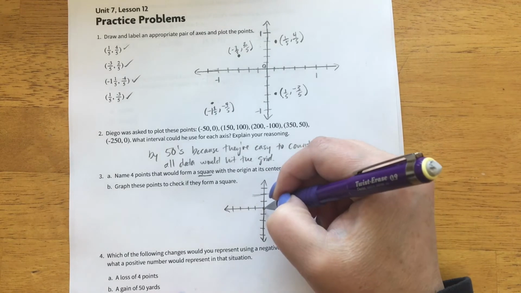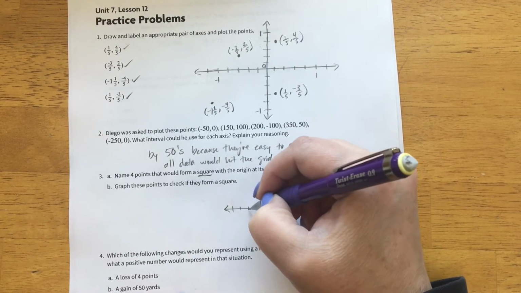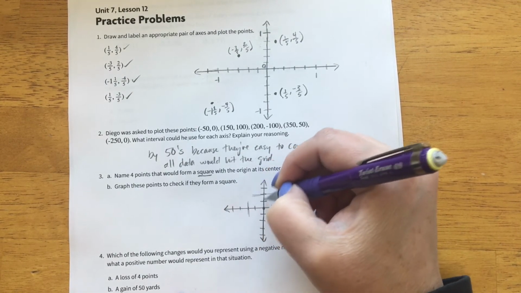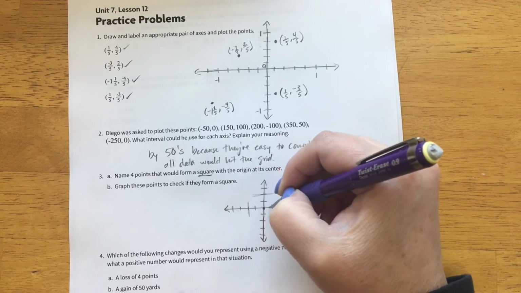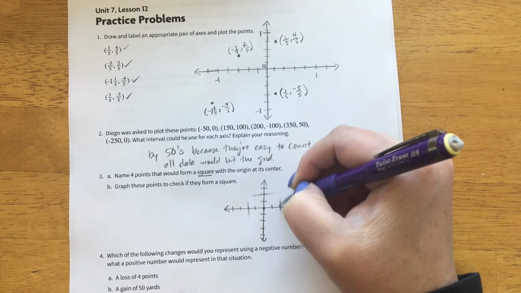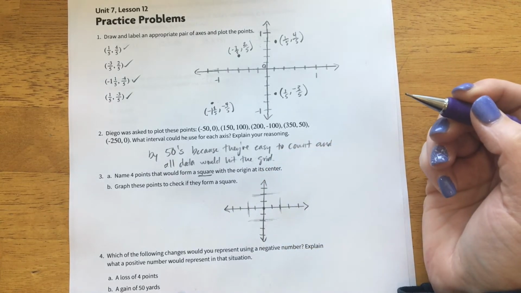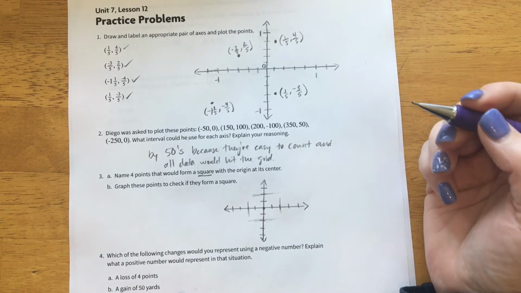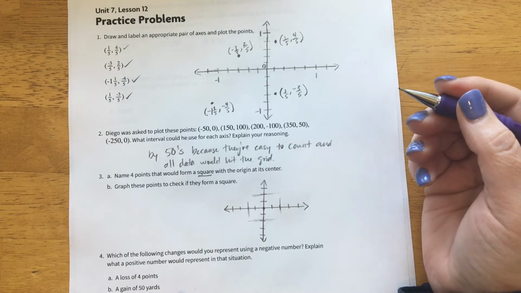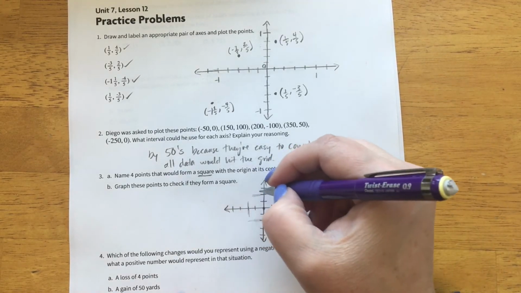What would I have to do this direction? Well, I'd have to go over 2, because that distance would have to be the same, right? Same on this side. This distance would have to be the same, and so would this distance. Those would all have to be 2's. Now, is that square? Well, it doesn't really look square on my picture, but it actually is square.